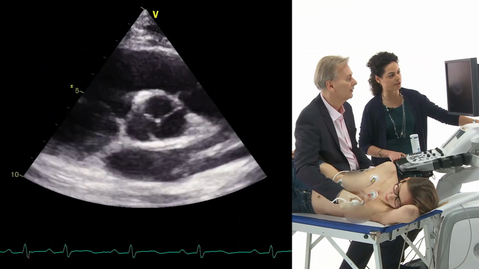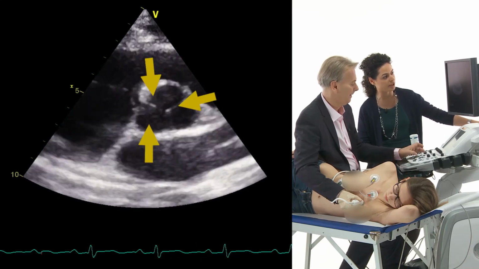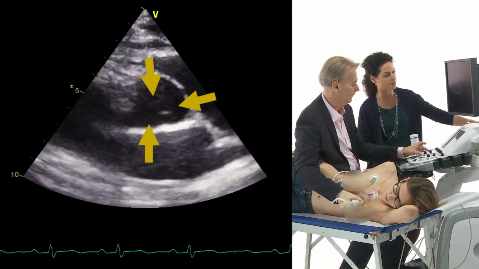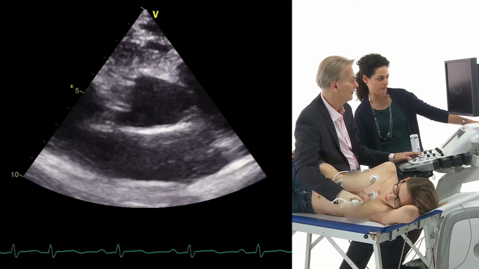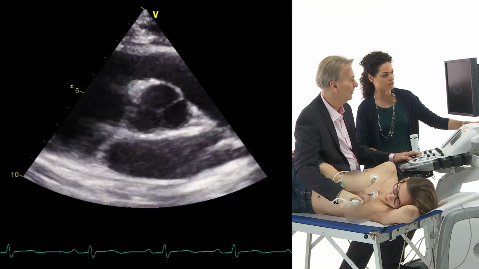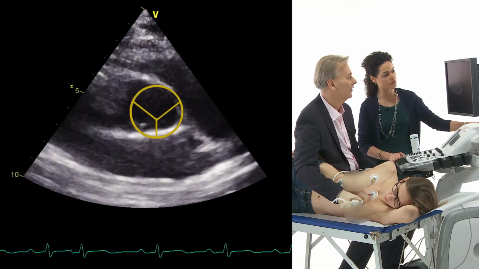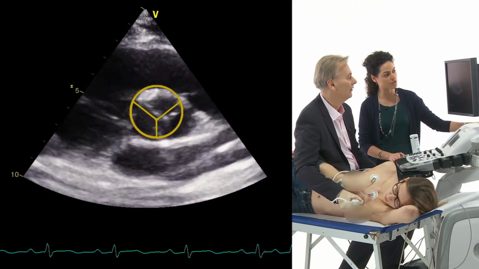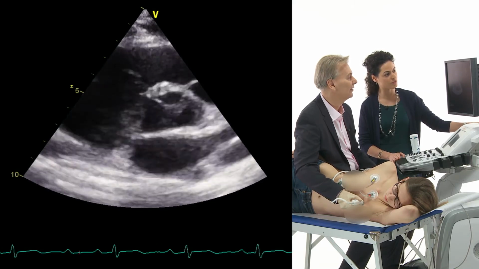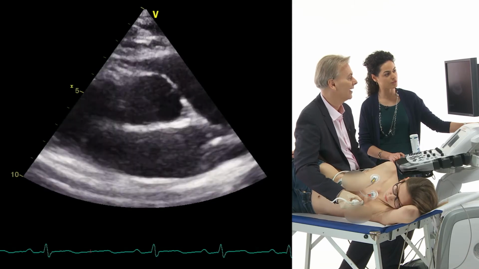This is great. We actually can see the three cusps opening and a really nice tricuspid aortic valve. Yes, you see the three cusps. And we usually say they look like the Mercedes star. This is how we check whether or not the valve is really imaged the way it should be. Some also say it's the peace sign.